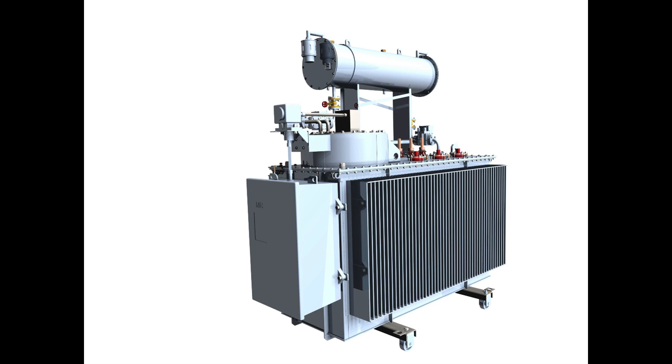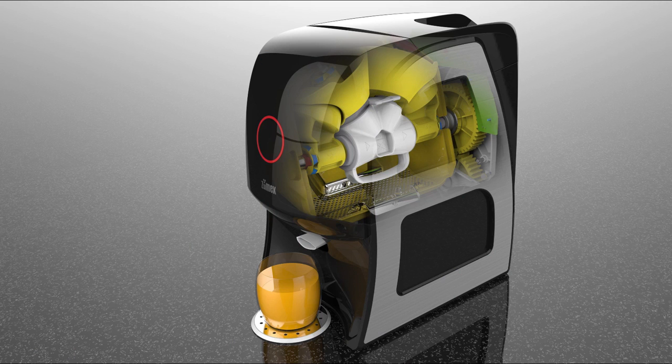In this demonstration, we'll focus on various systems and components of the ZoomX Soul automatic juicer to showcase several exciting ST9 enhancements.